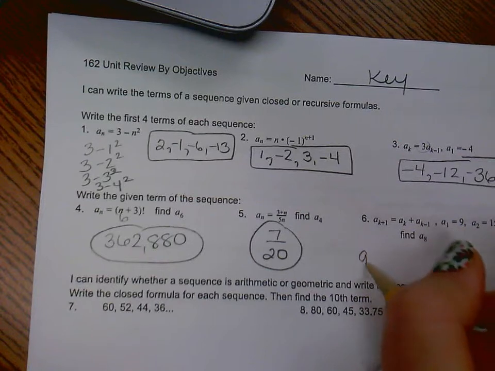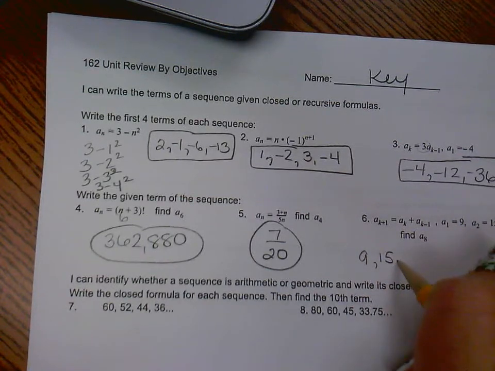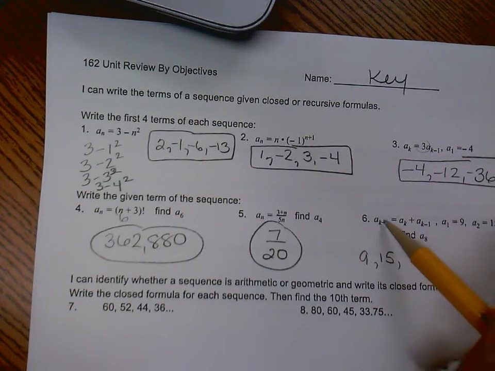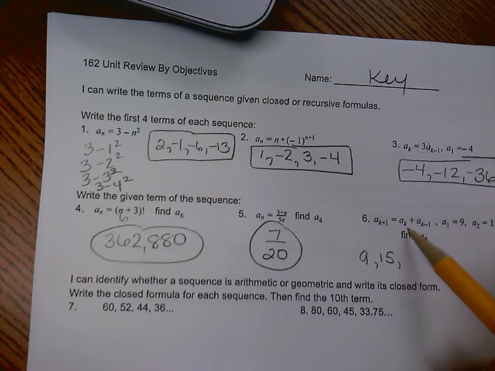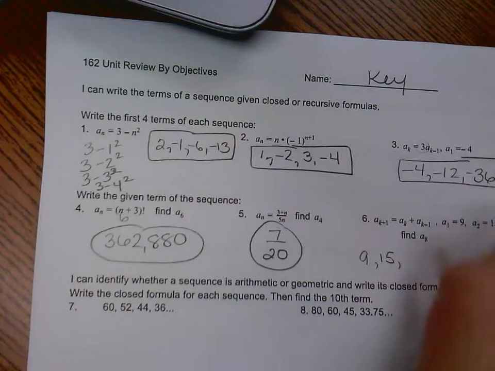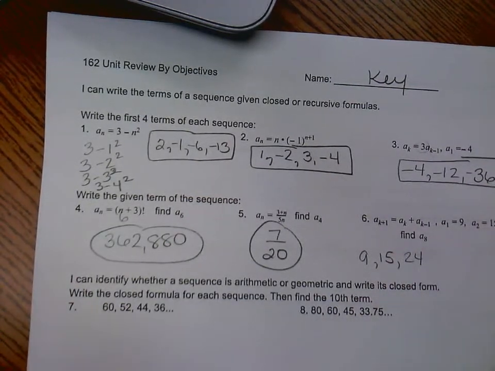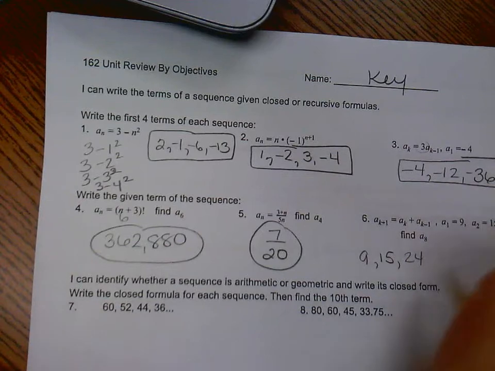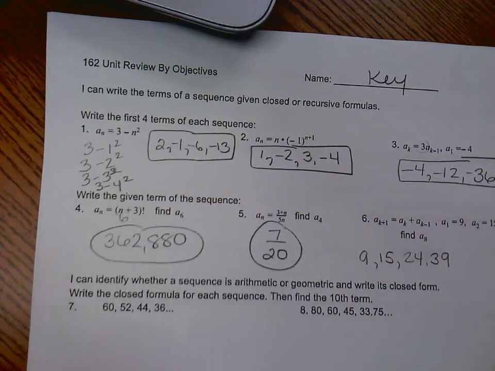So 9, then 15. So it's a recursive function. Again, I'm just taking the term that comes before it and adding the term that comes before that. So 9 plus 15 gives me 24. 24 plus 15 gives me 39. Plus 24 gives me 63.